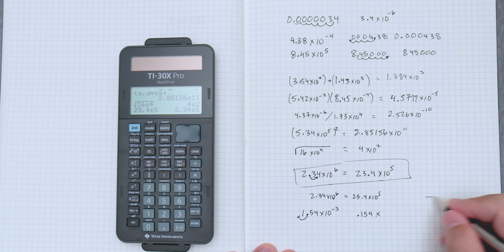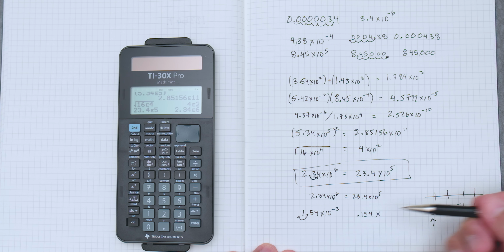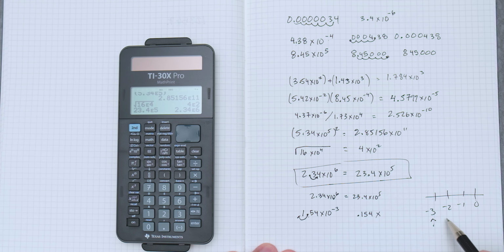Now in the number line, right, -3 is over here. If I'm going to make this smaller, I'm going to have to make this exponent bigger. Making the exponent bigger is not going this way. You have to go the other way, because -2 is bigger than -3. So this is times 10 to the minus 2.